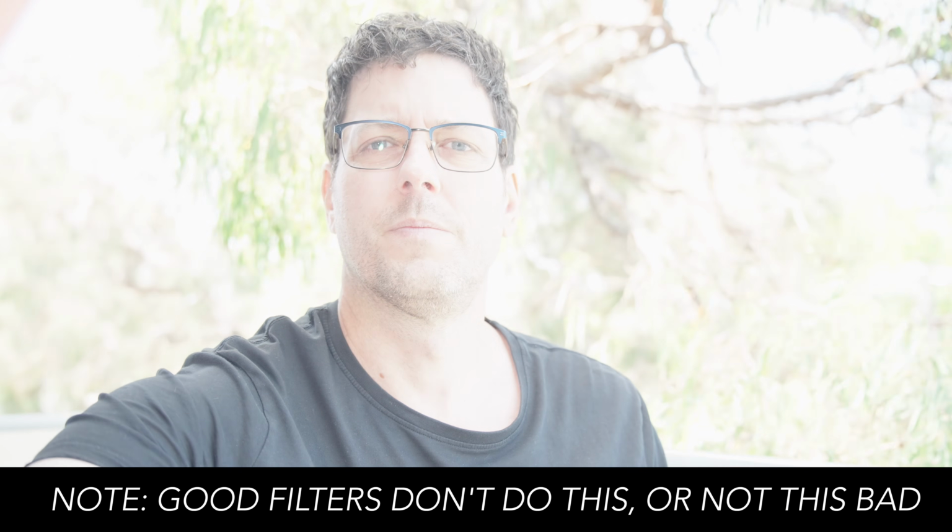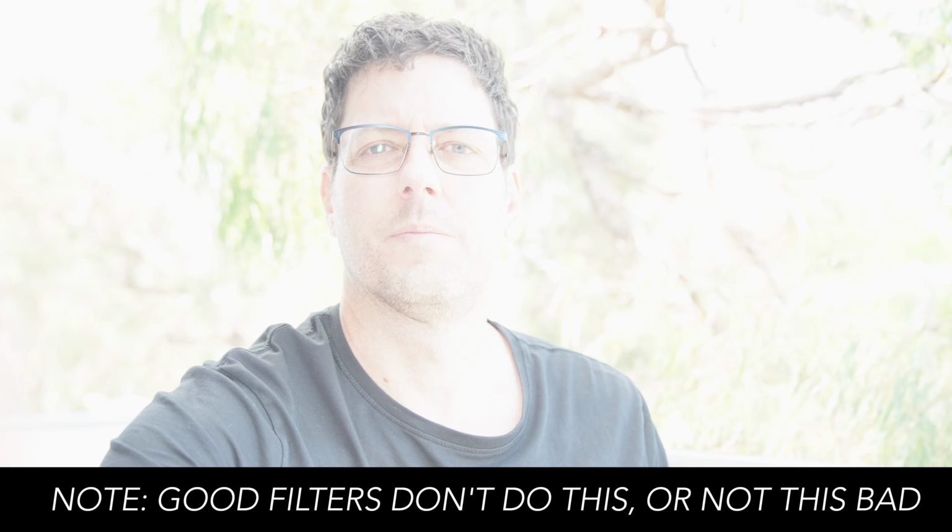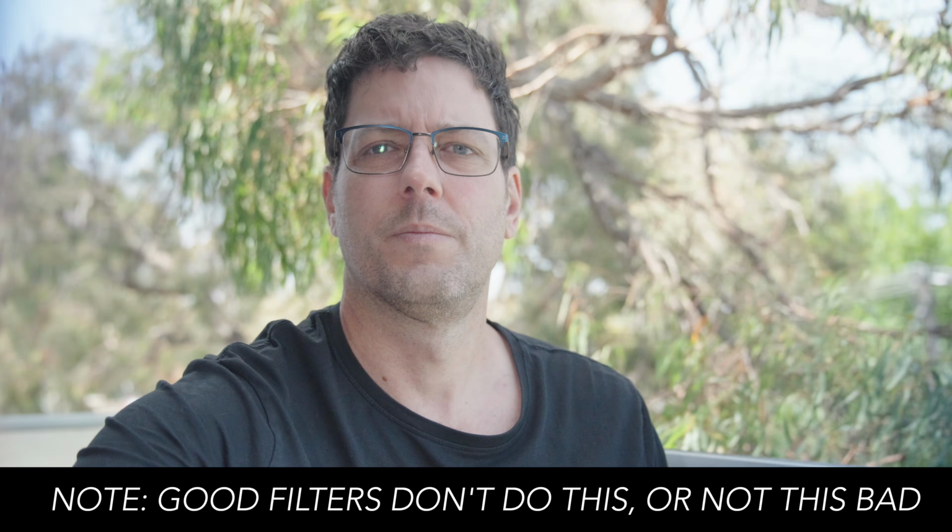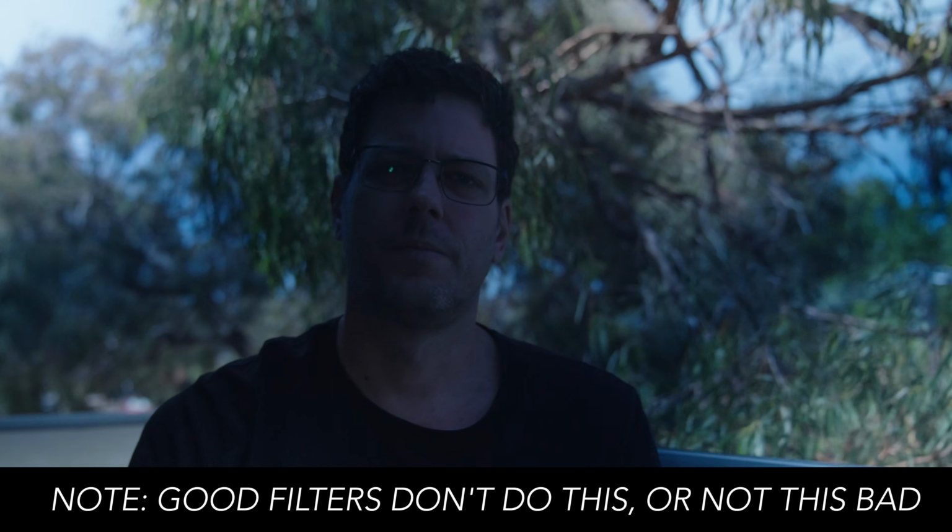When you've got a standard filter on, you're just decreasing the light that's coming in, but here you're actually changing polarization as well. The other thing that can happen is when the filters get to a certain position, you can get a cross pattern in your image, or you can get two very dark corners or heavy vignette. This is something you're not going to get with a fixed ND filter.